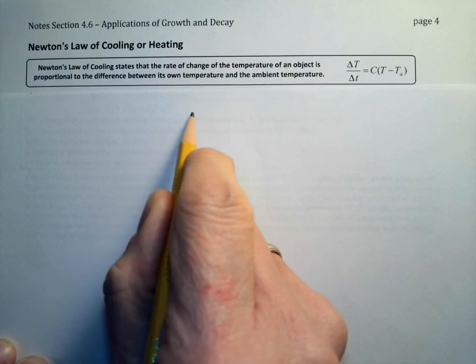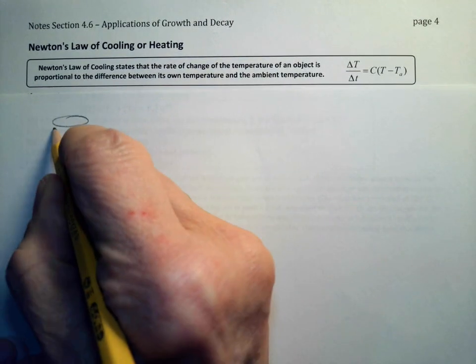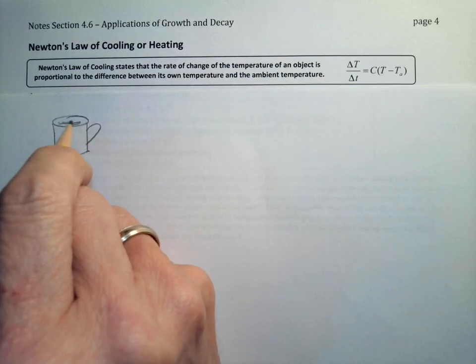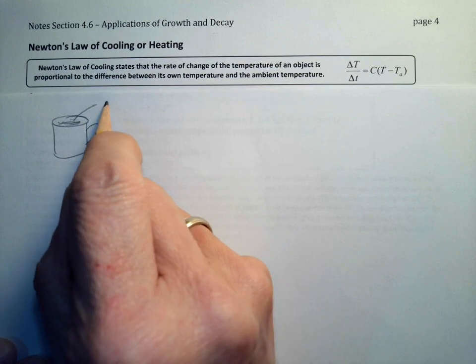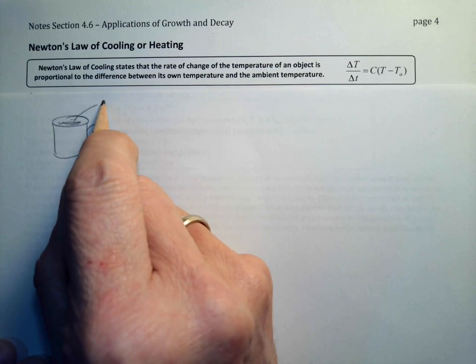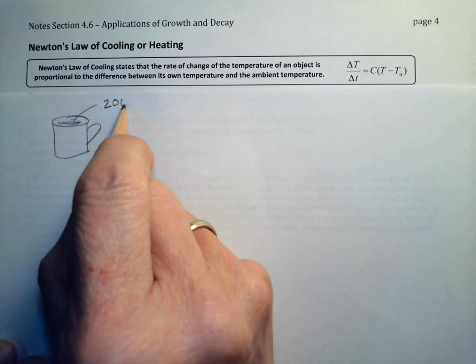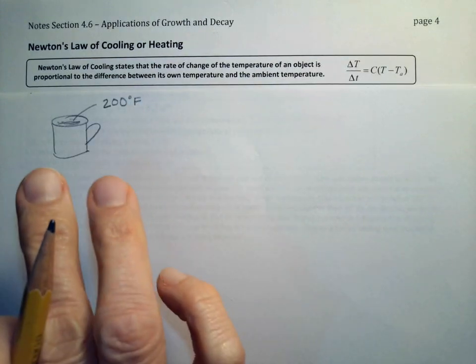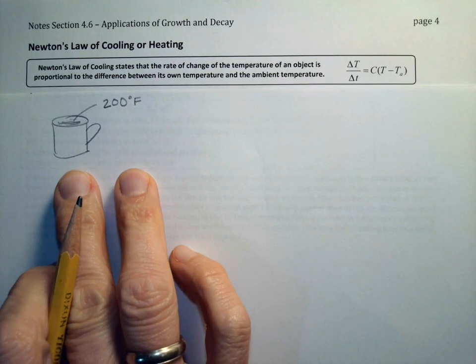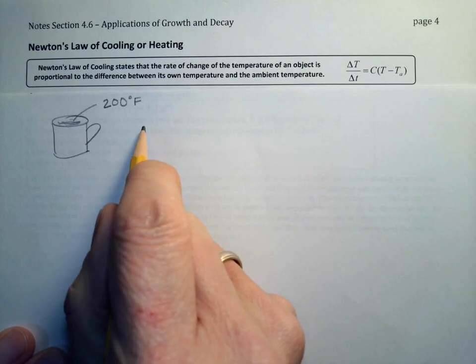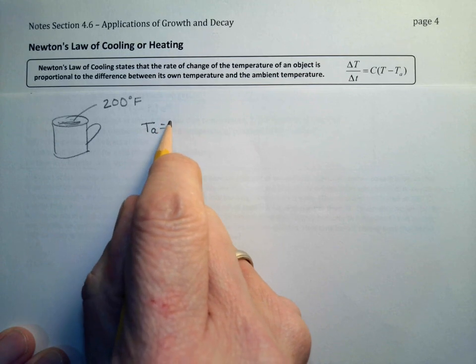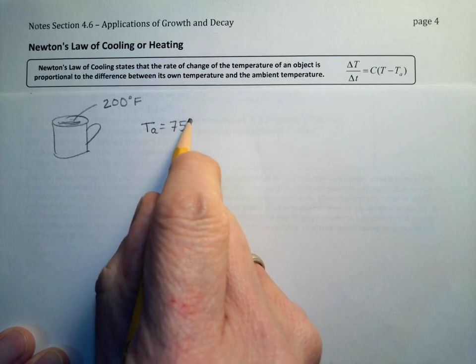So let's say, for example, I have a cup of coffee, and the temperature of that coffee is, let's say, 200 degrees Fahrenheit. I pour the cup of coffee, and then I set it in a room, and the temperature of the ambient room is 75 degrees Fahrenheit.